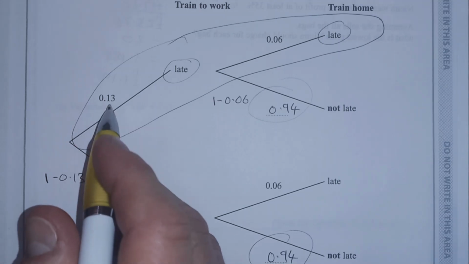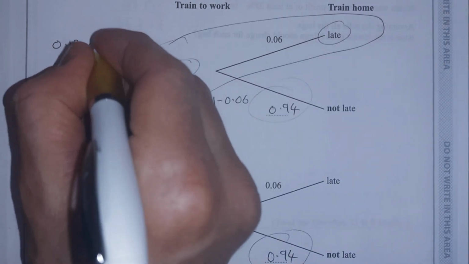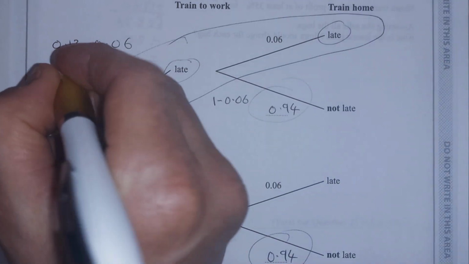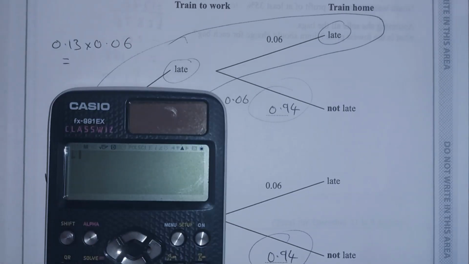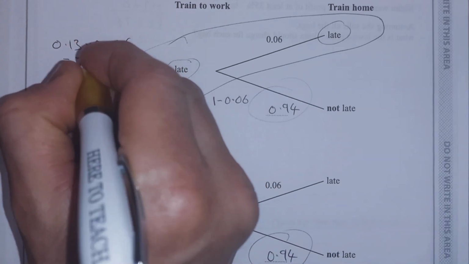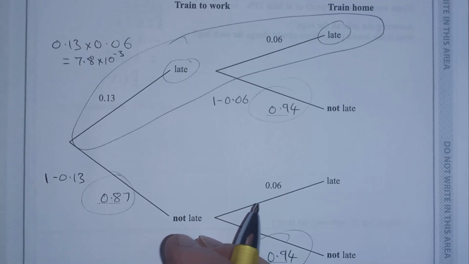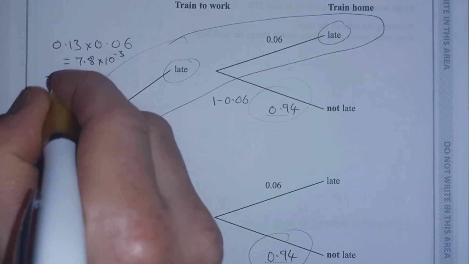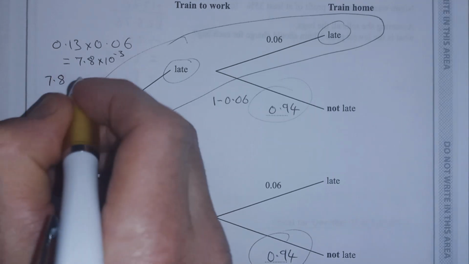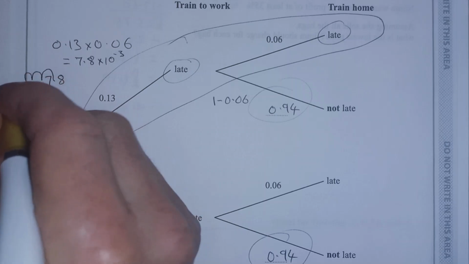So the probability of it being late on the first bit was 0.13 and being late on the way home 0.06. So we multiply those two together to get 7.8 times 10 to the minus 3. So we're doing some standard form here as well. Now, that's 7.8 times 10 to the minus 3, so we want the decimal point to move 3 places to the left. 1, 2, 3.